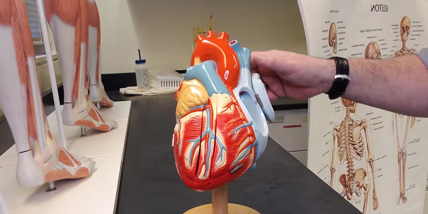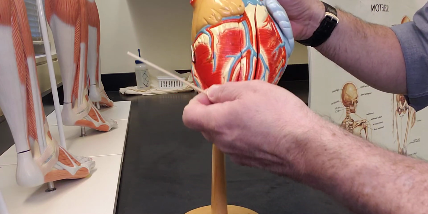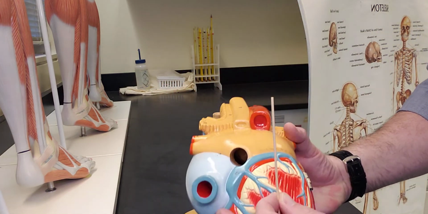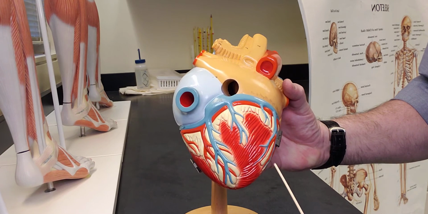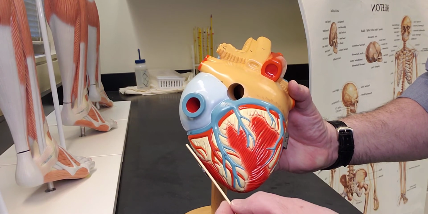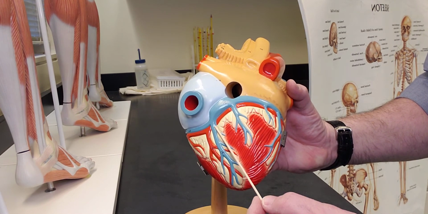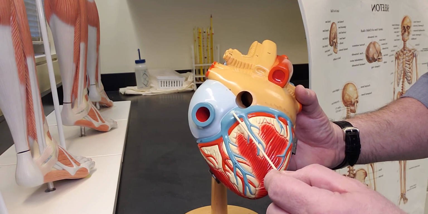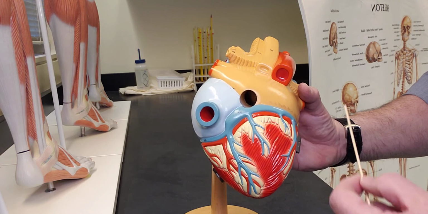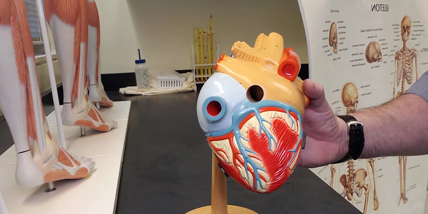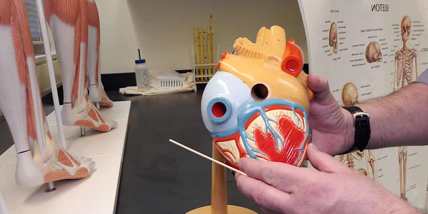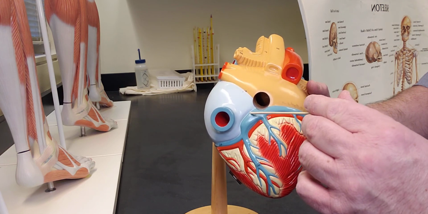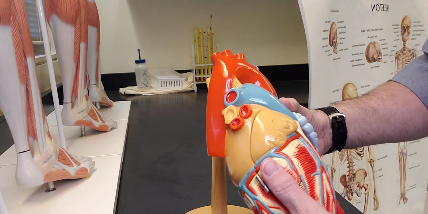And then also, as far as the cardiac veins are concerned, we have here the great cardiac vein, the small cardiac vein, and the middle cardiac vein, bringing deoxygenated blood to the coronary sinus. The coronary sinus will take that deoxygenated blood from the heart muscle to the right atrium via the ostium for the coronary sinus. Very good.